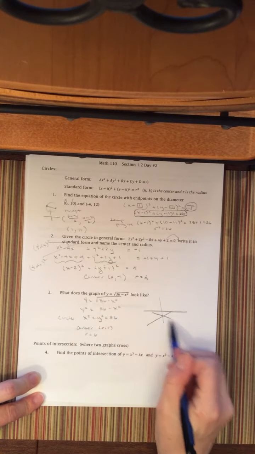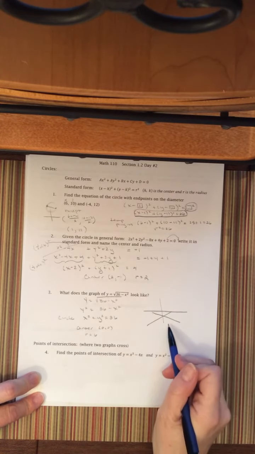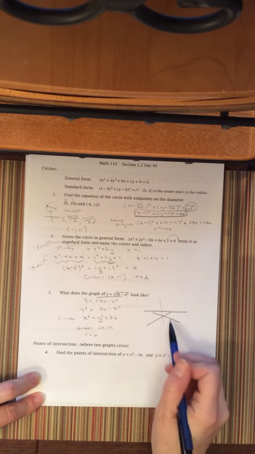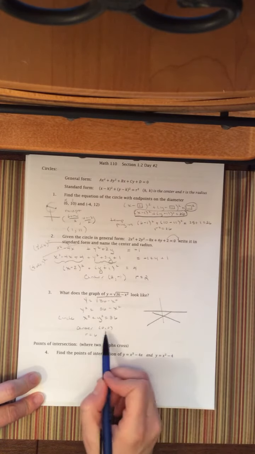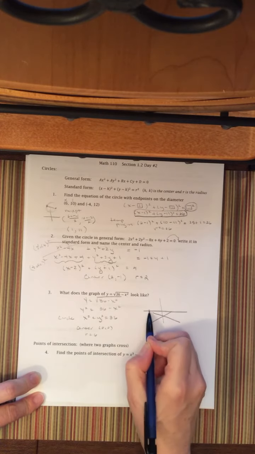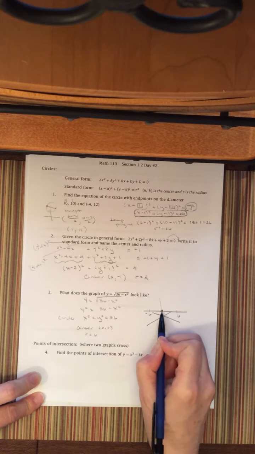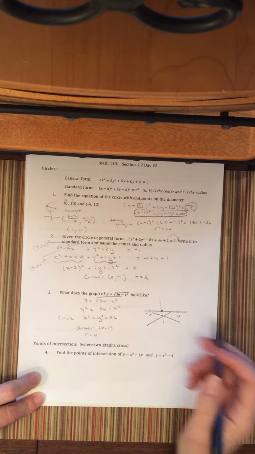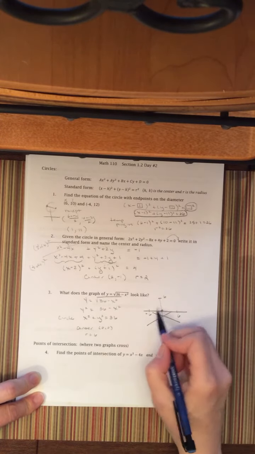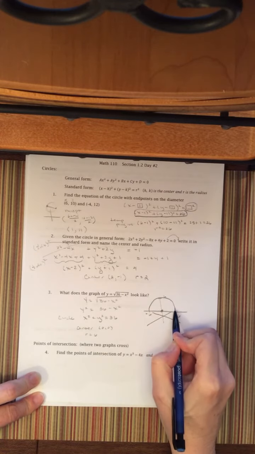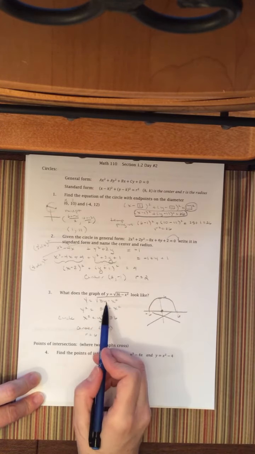That knocks out this entire part of the graph. So for the circle that went from negative 6 to 6 with the center at 0, 0, we're only going to be able to graph the top half of it with the original equation we were given.